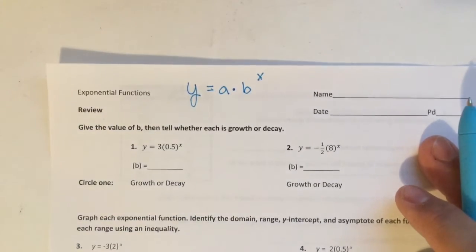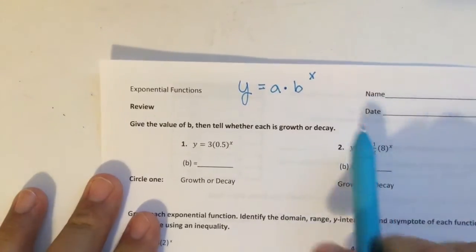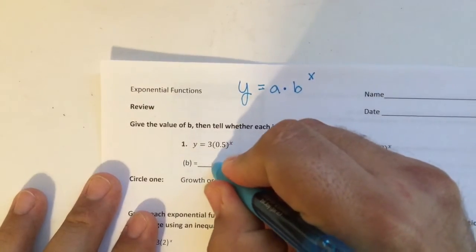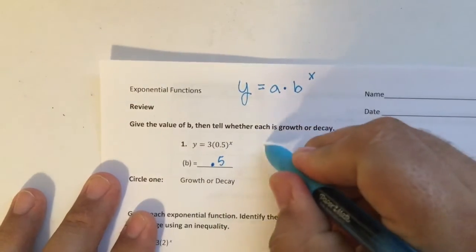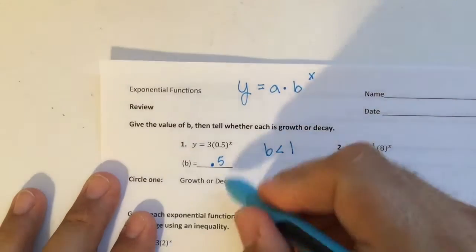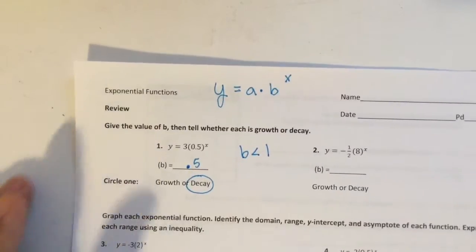It says give the value of b, then tell whether each is growth or decay. If I'm using this equation here, this tells me my b value is 0.5, which is 1/2. And since my b value is less than 1, right, this is called a decay. That's why that's a decay.